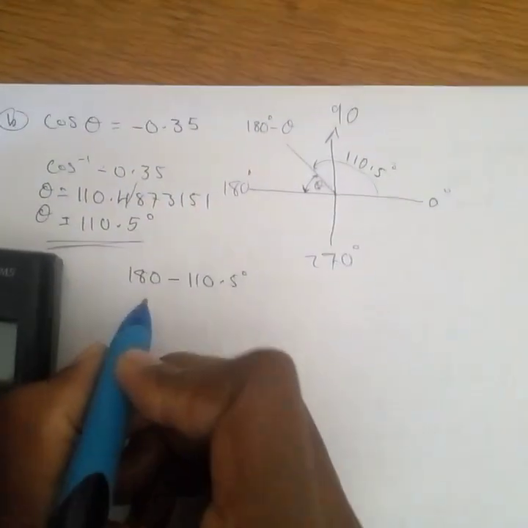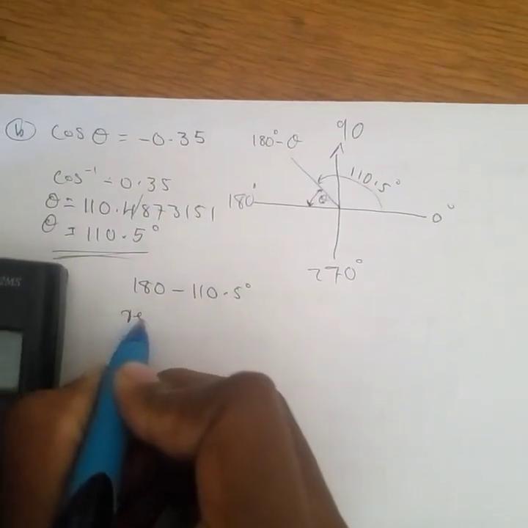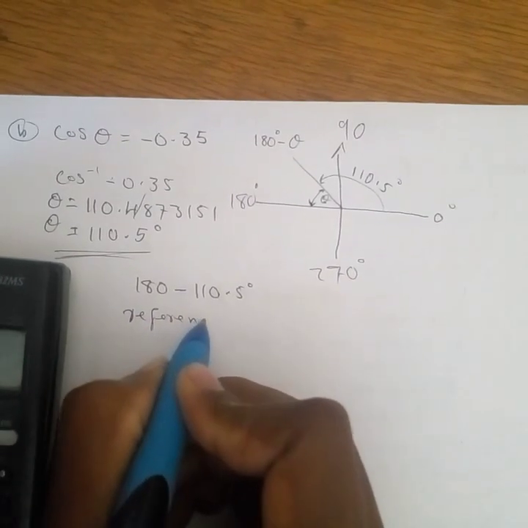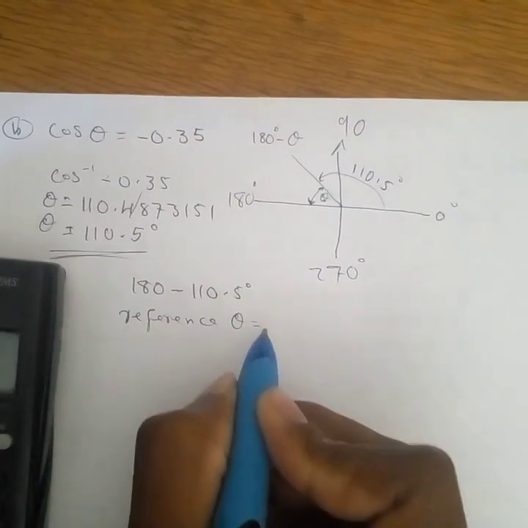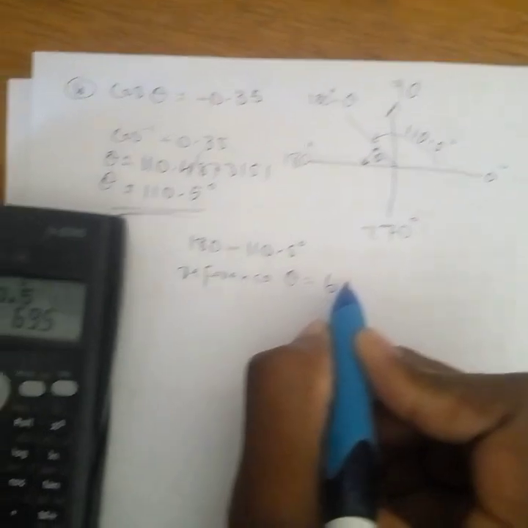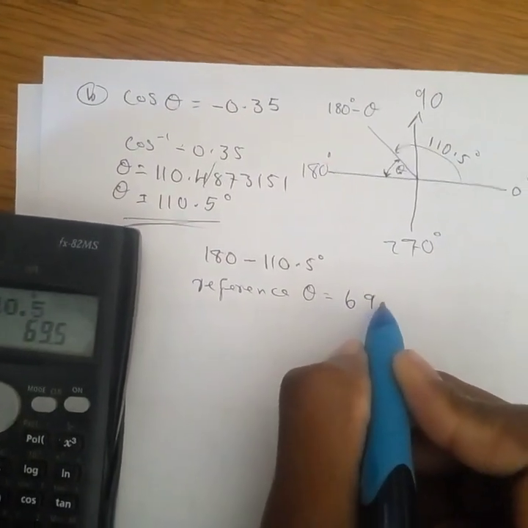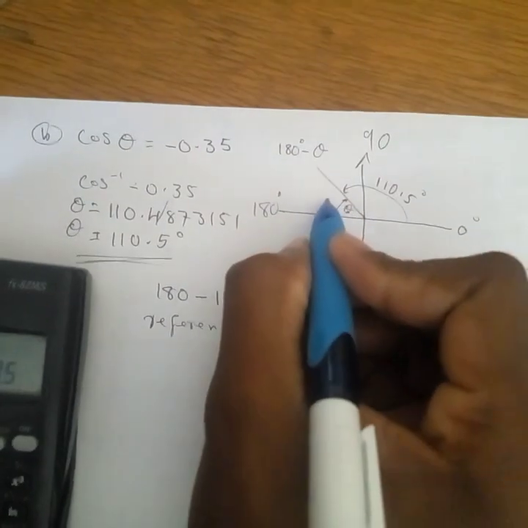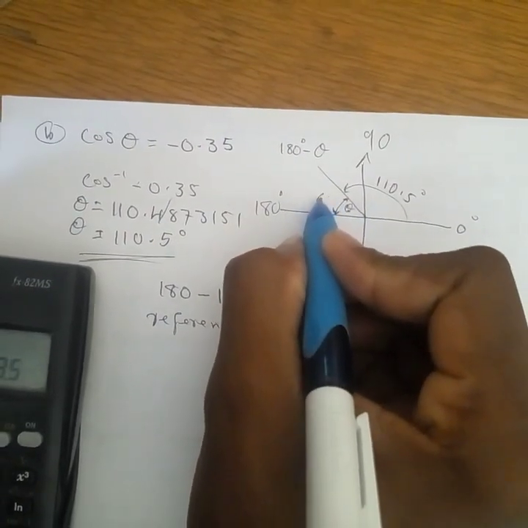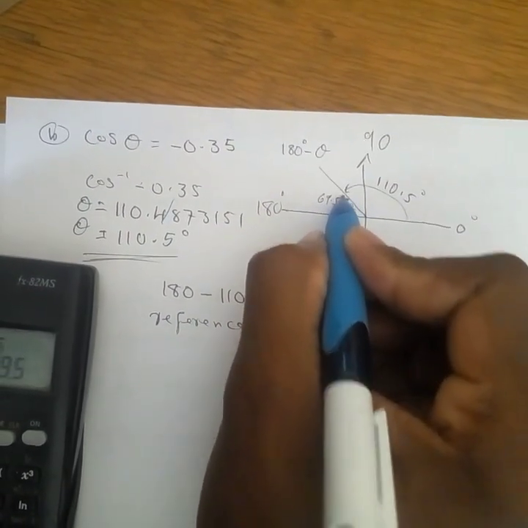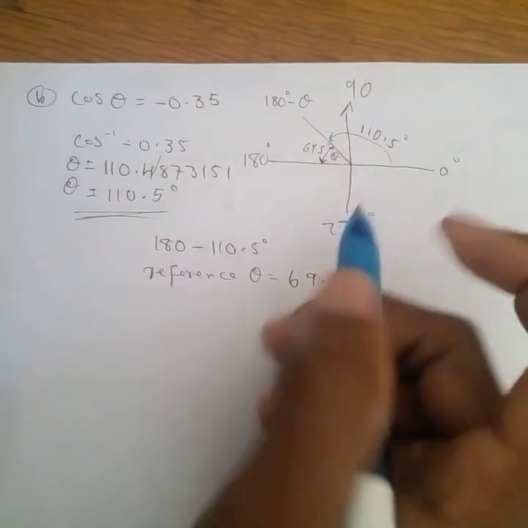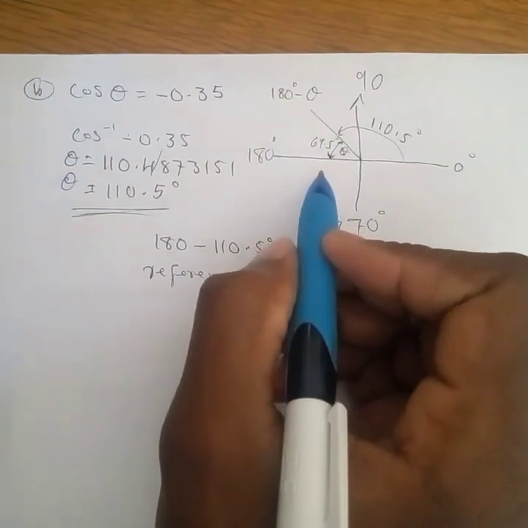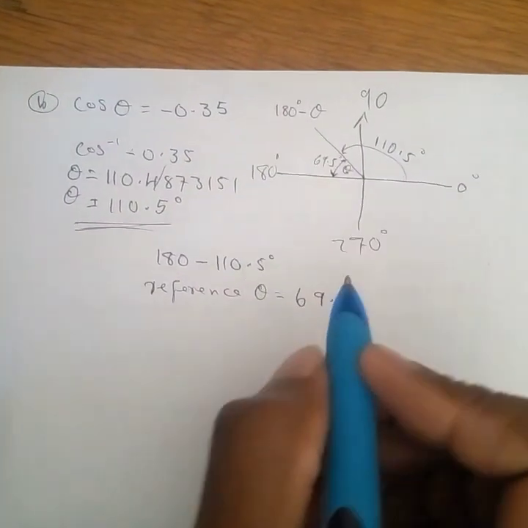So the reference angle in the first quadrant will be 69.5. We know that this angle which is here is 69.5 degrees.